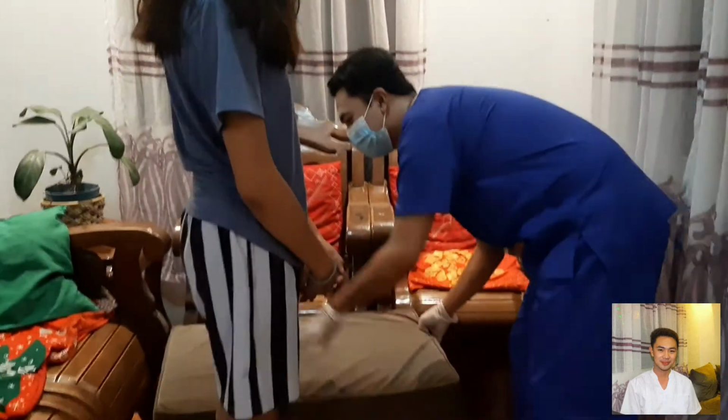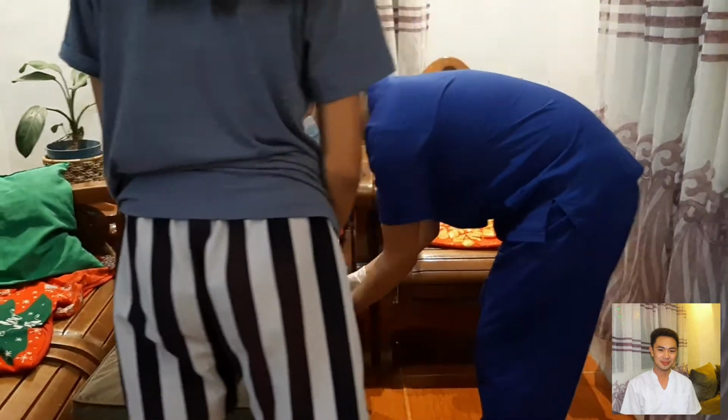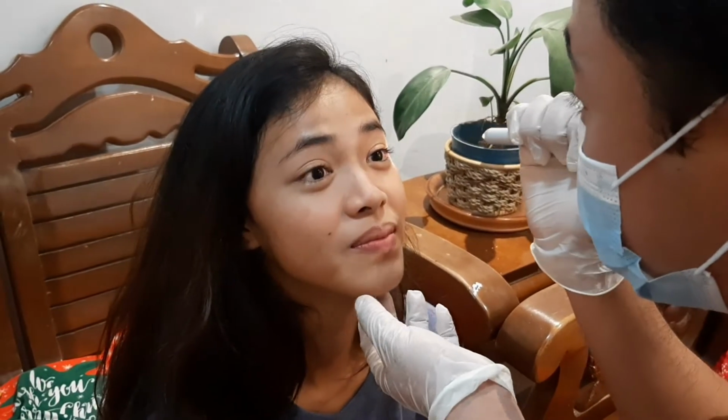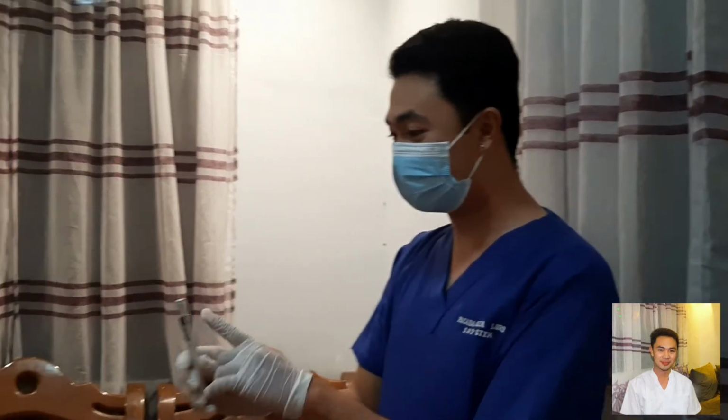For the cranial nerve number 3, the oculomotor, for the pupil reaction, PERRLA: pupils are equal, round, reactive to light, and accommodation. For the cranial nerve number 4, trochlear, and number 6, abducens, assess the six ocular movements.